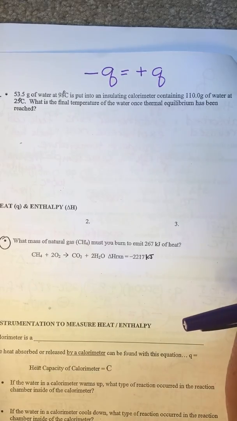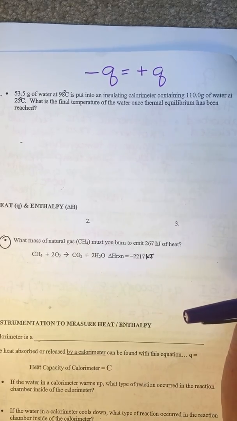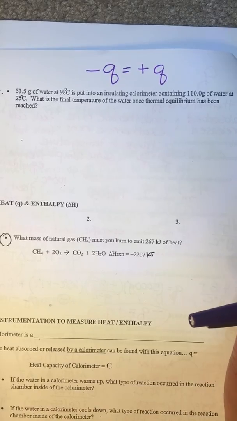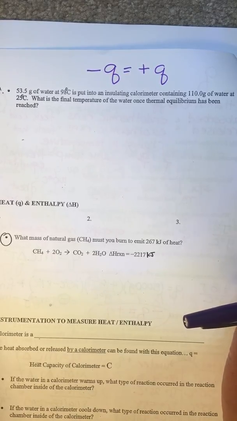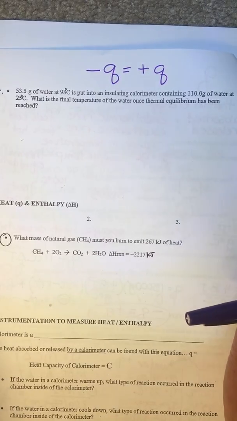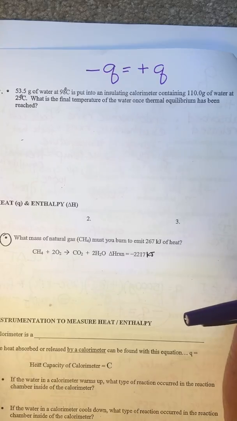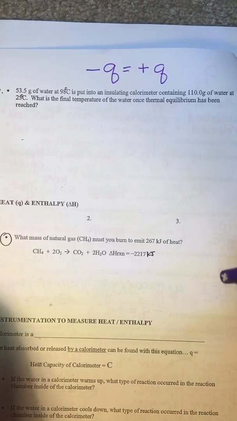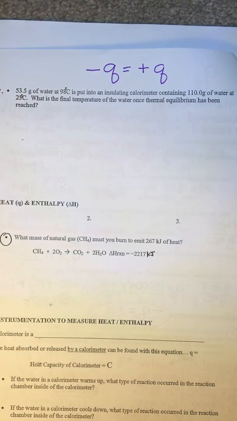So a little bit similar to the previous problem on the page before this that we did last week about putting hot metal into water. And we said, what would happen if you put hot metal into water? And you guys were like, oh, the metal would cool down and the water would warm up. And that was exactly right. But we were solving for something different in that problem.